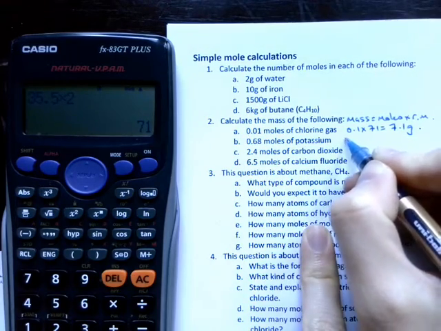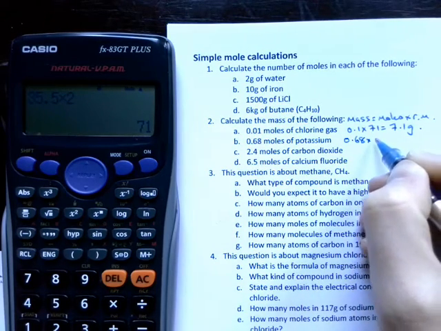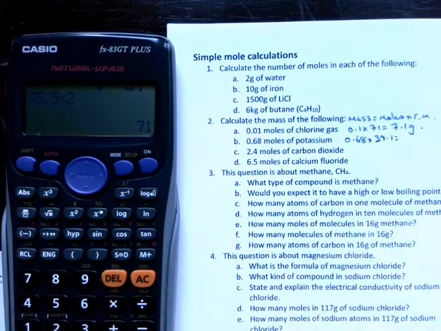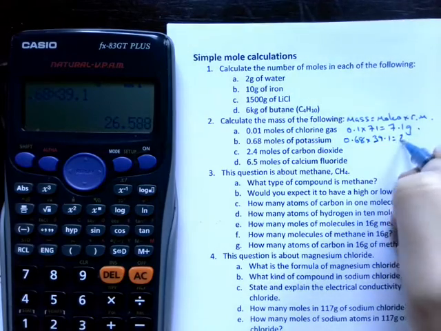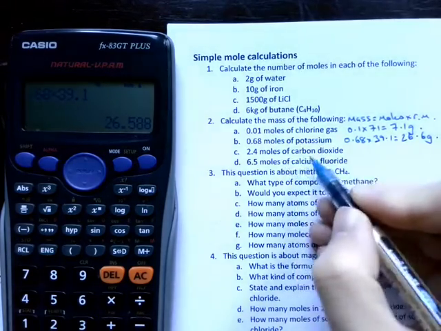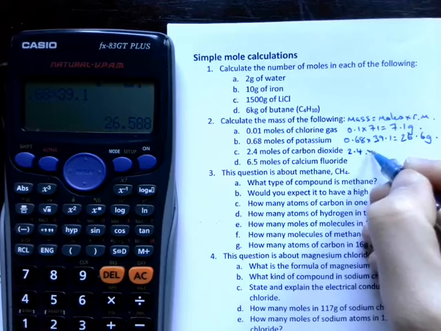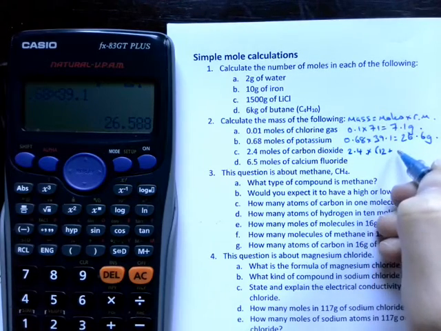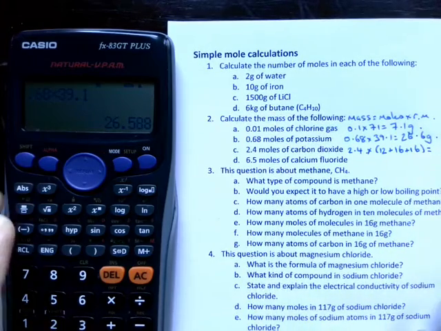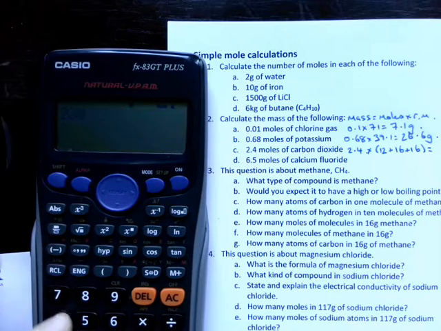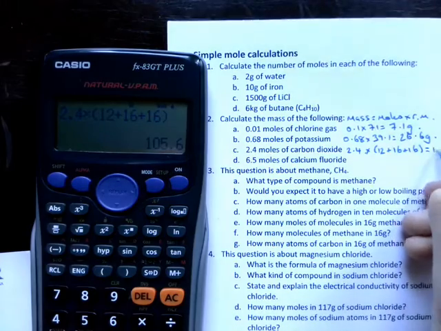0.68 moles of potassium, so that's 0.68 times the atomic mass of potassium, which is 39.1. Okay, 0.68 times 39.1 gives you 26.6 grams. 2.4 moles of carbon dioxide, so it's 2.4. Now carbon dioxide is CO2. Okay, so that's one carbon plus two oxygens. Okay, and what does that give us? So it's 2.4 times 12 plus 16 plus 16 gives us 105.6 grams.